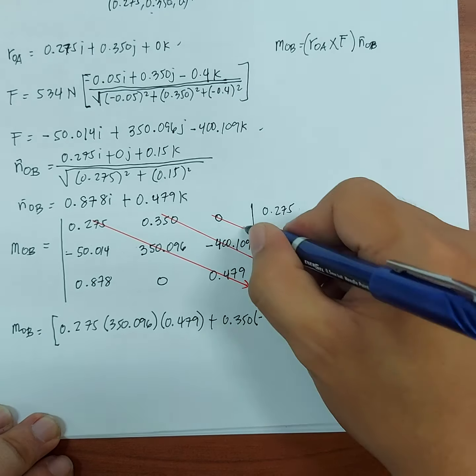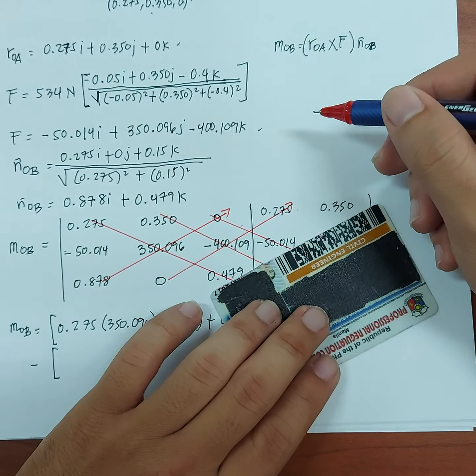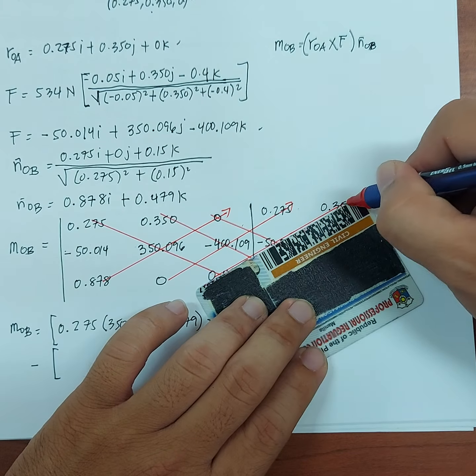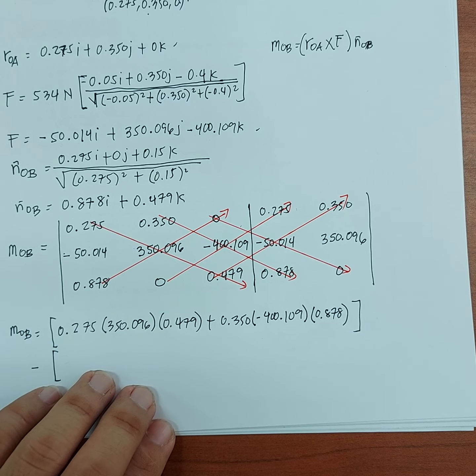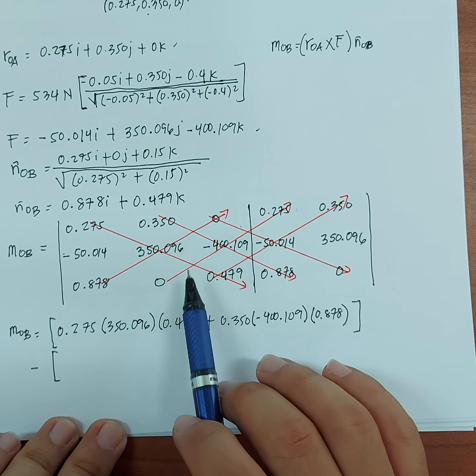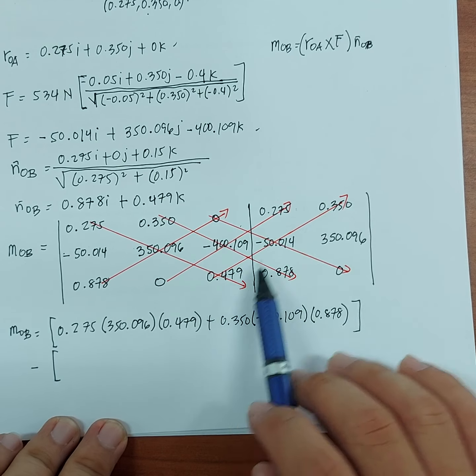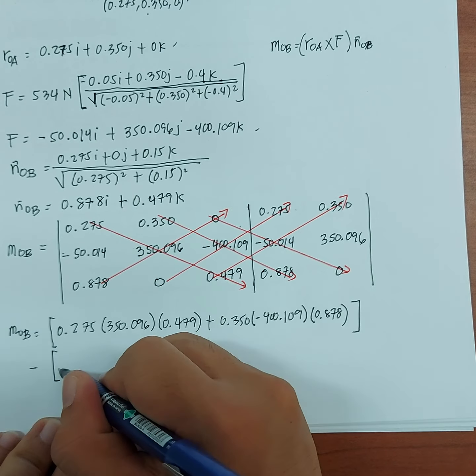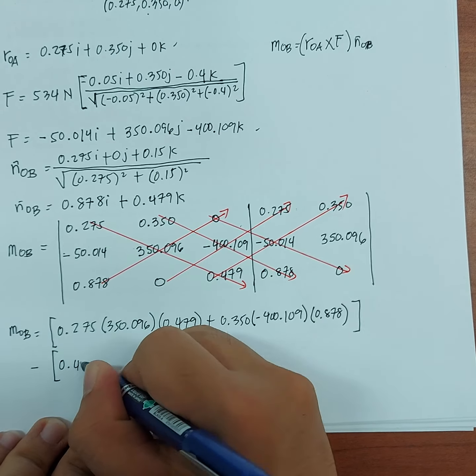Minus, so obviously ito ay 0. 0 din yan. Ito may value, no? Kita pa ba? Kita pa.